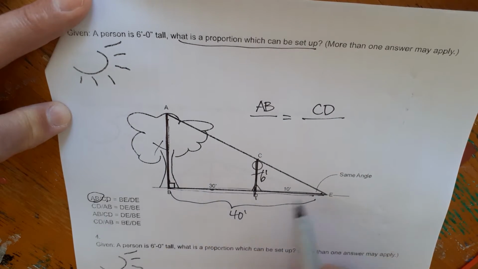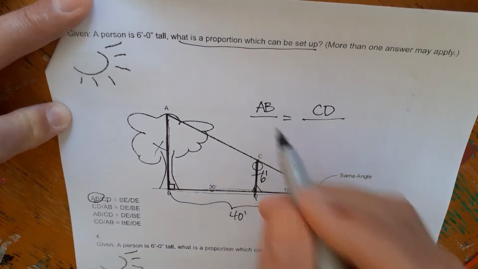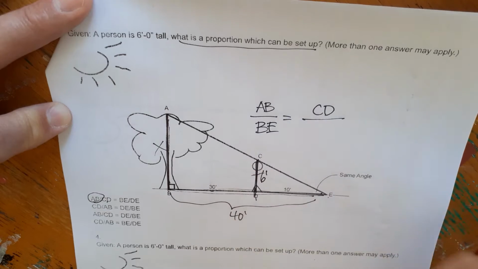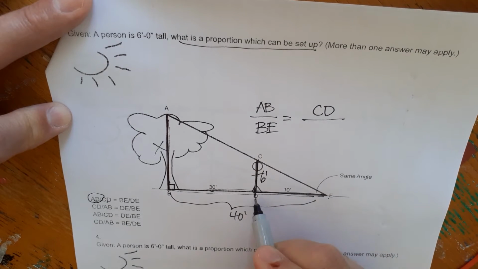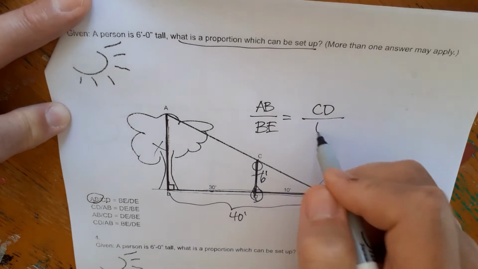Let's do distance of the tree first, because we started with height with the tree. So that's 40, or BE. Let's put BE here. And then the distance here would be, C is D to E. I kind of covered it up. That's a D right there, DE.